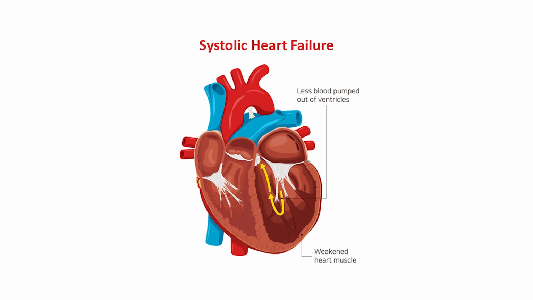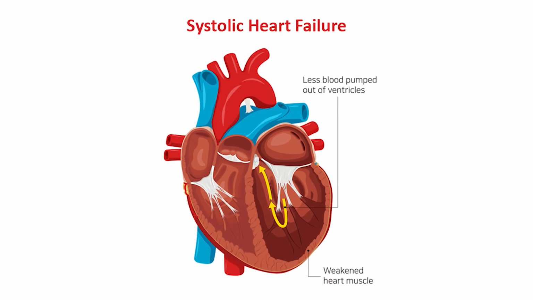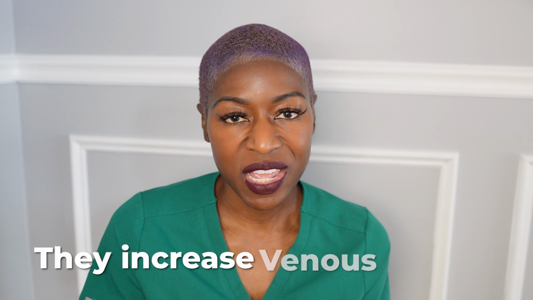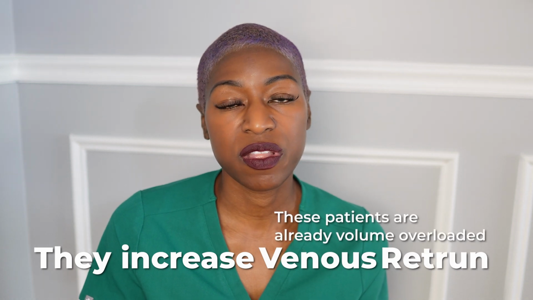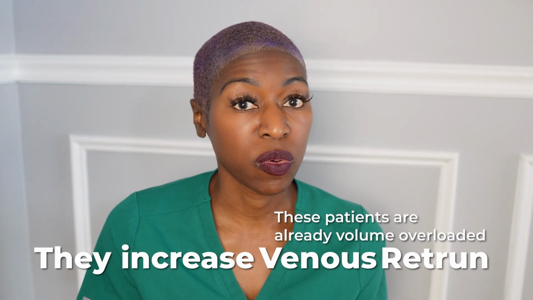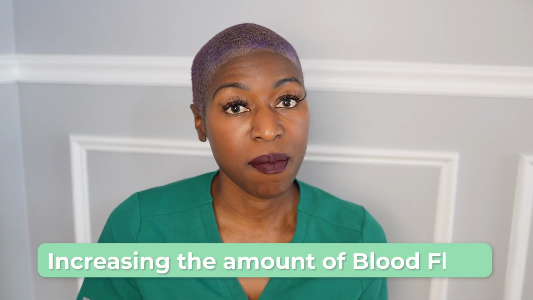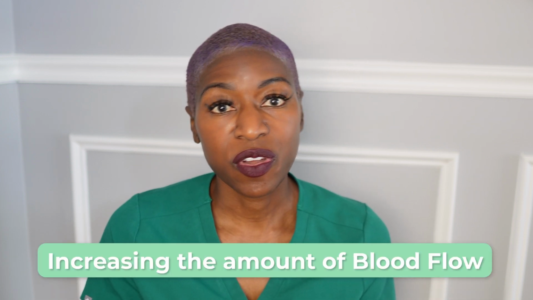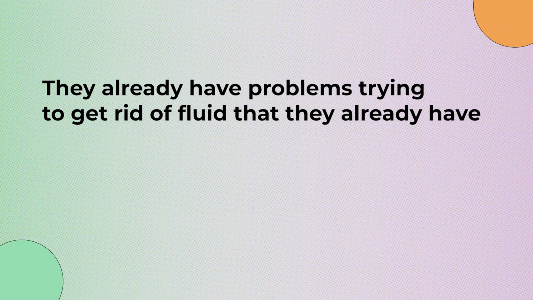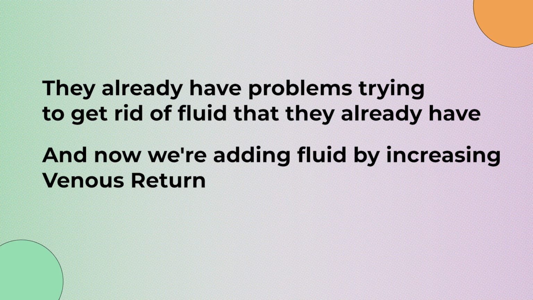Let's go. So, usually patients that have acute systolic heart failure, they'll tell you, oh, I can't lay flat. Do you ever wonder why they can't lay flat? Because when heart failure patients lay flat, they increase venous return, right? So these patients are already volume overloaded. So if you're increasing the amount of blood flow to the heart, you can put them into heart failure, because think about it. They already have problems trying to get rid of fluid that they already have. And now we're adding fluid by increasing venous return, right?